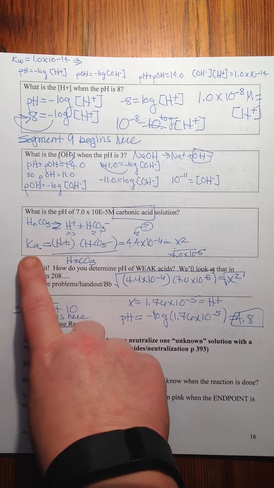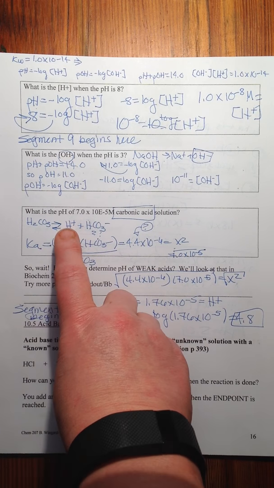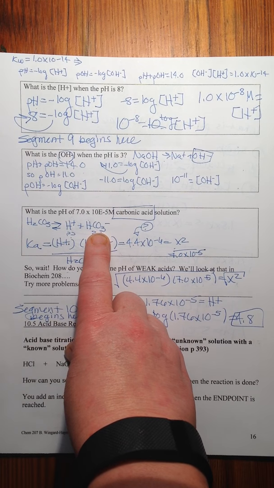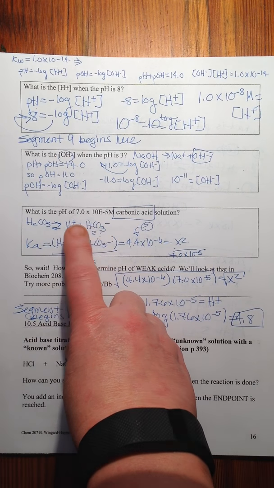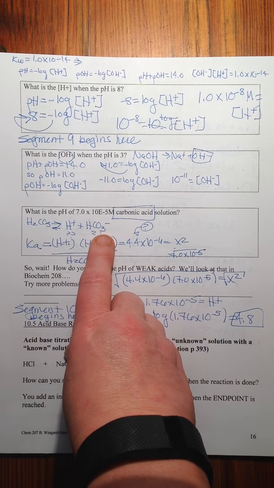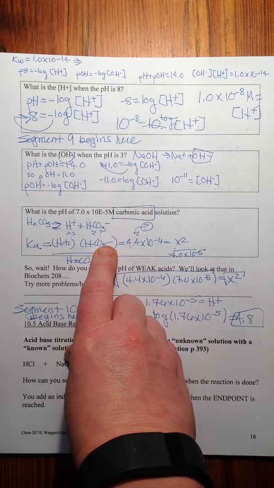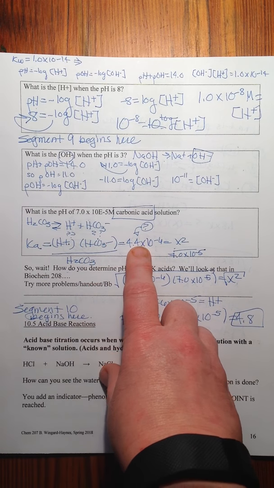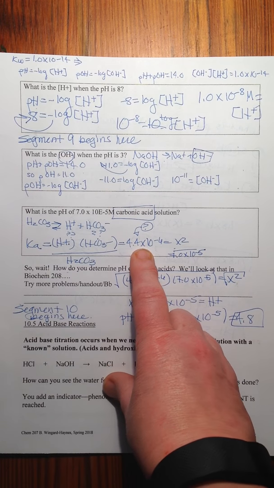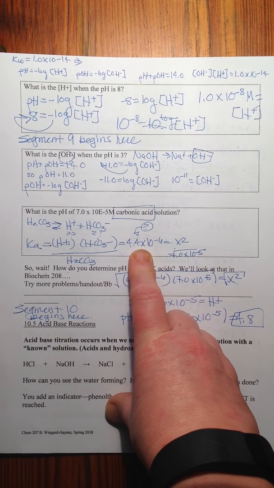So we have to write a Ka expression and recognize that for every proton that comes off, we get one conjugate base, that this is a 1-to-1 ratio. So if we define this as question mark, then this becomes question mark. Or if this is X, this is X. So we write our Ka from the table, and I think that this one is 4.4 times 10 to the minus 6. So don't quote me on this. But for the sake of the example, go ahead and use that one.